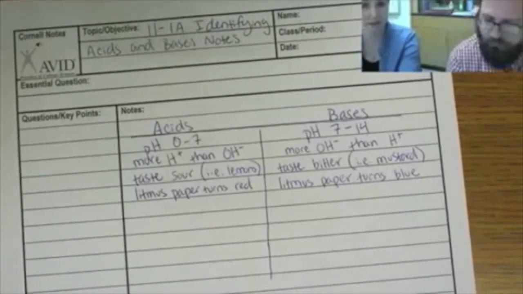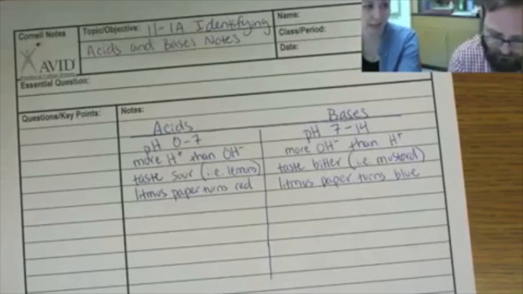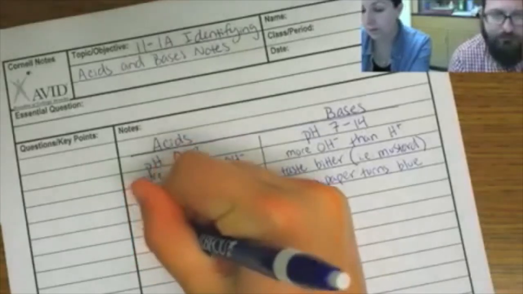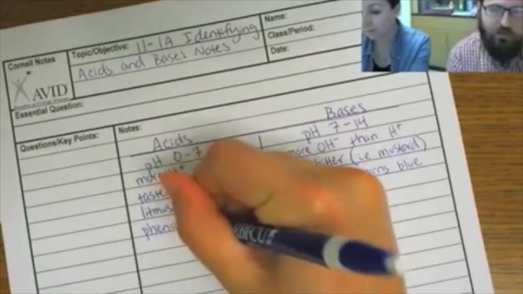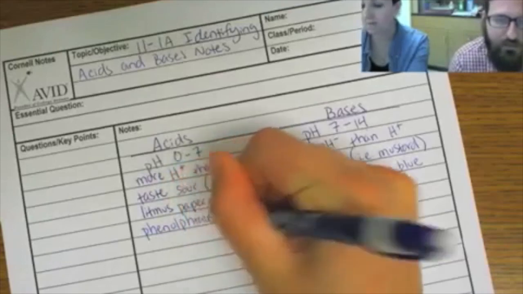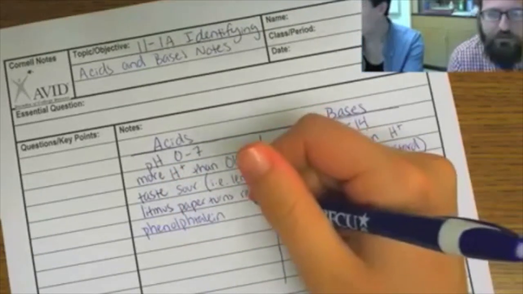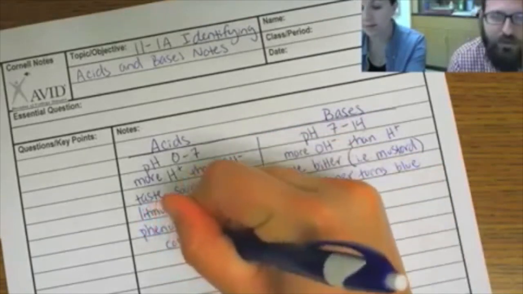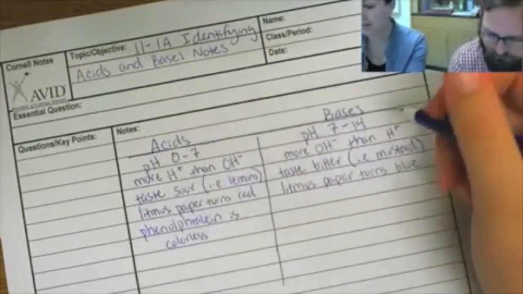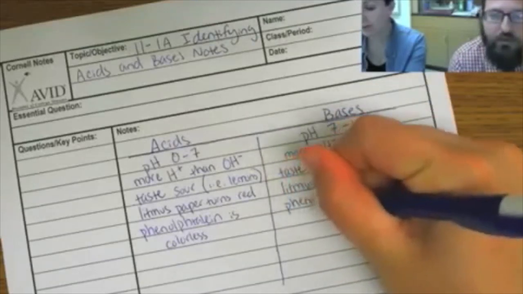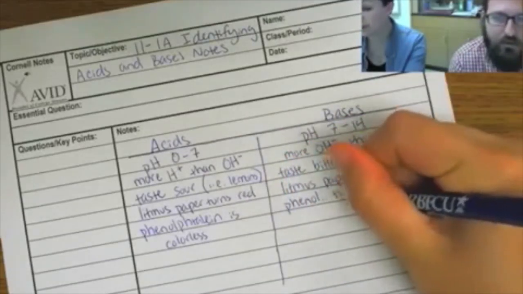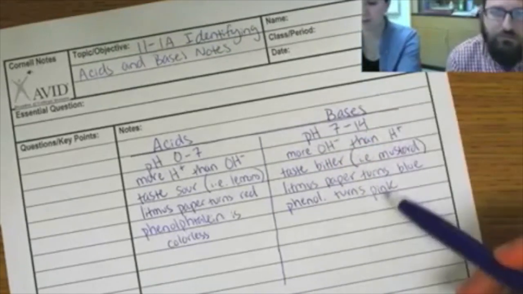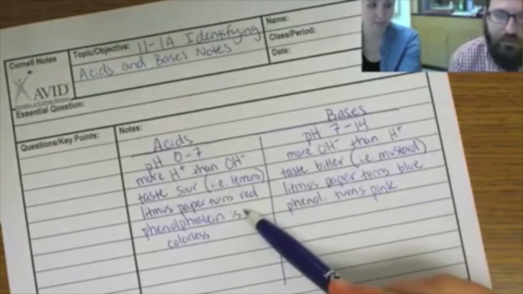Another really safe way to test it would be phenolphthalein. That is a really long word. It's really just a type of indicator. So it's like a liquid litmus. Yeah, basically. And it will remain colorless in an acid. Well, that's less fun. Not as fun as the turning red. And then I'm going to abbreviate it for the base. Phenolphthalein will turn pink for a base. So don't get the pink confused with the red of the litmus paper.